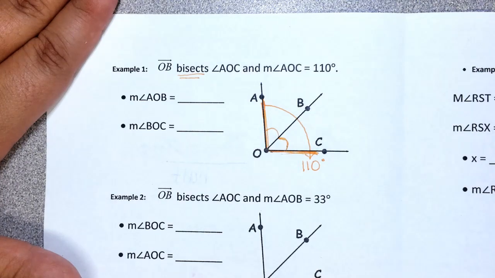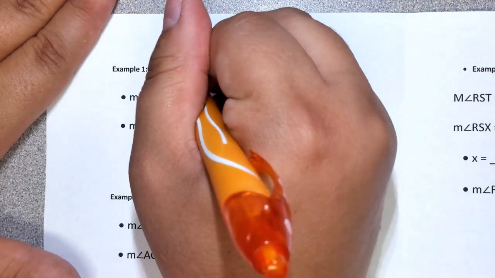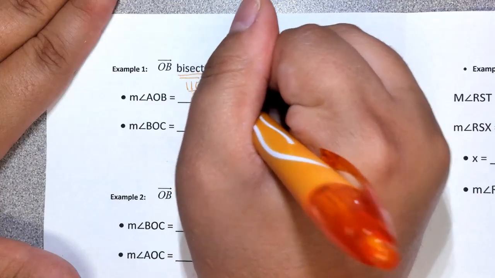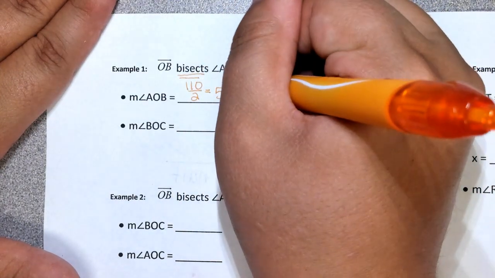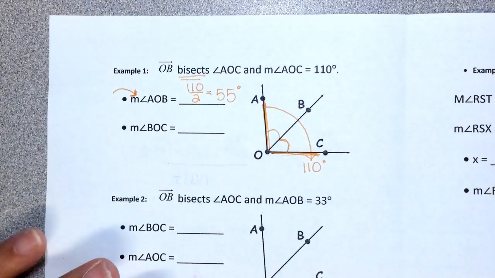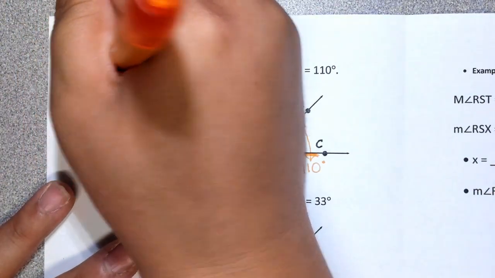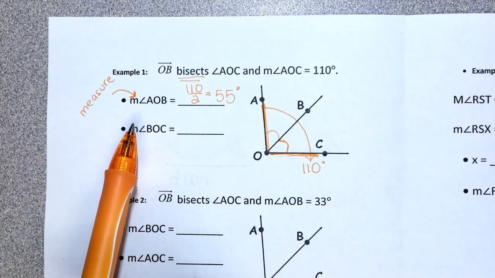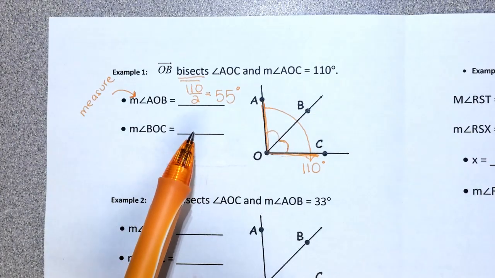If the whole thing is 110 degrees, how do I find AOB? Divide it by 2. And what is 110 divided by 2? If you put 55, I'll count points off. Degrees. By the way, have y'all ever seen this M in front? What does that mean? It's more or less than measure. Good guess. But it's the measure. Anytime you see that M in front, I'm asking what's the measure of AOB? What's the measure of BOC? I want a number there.